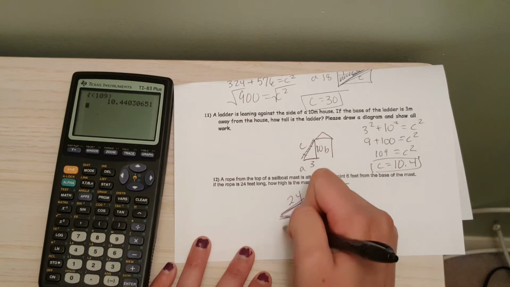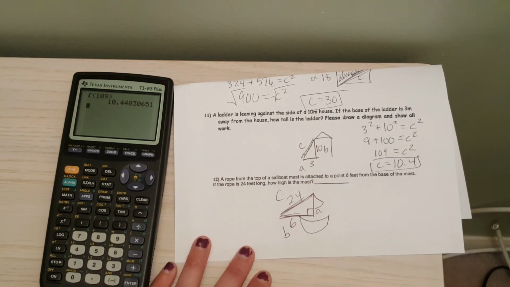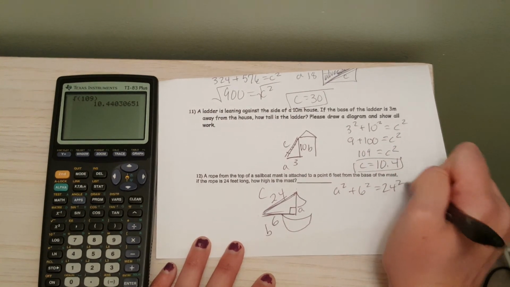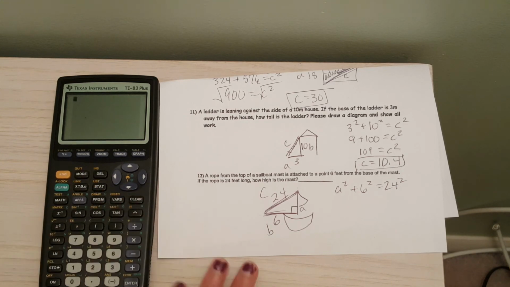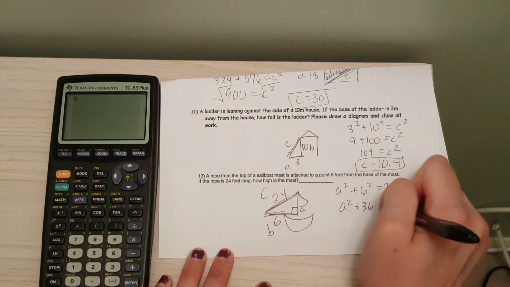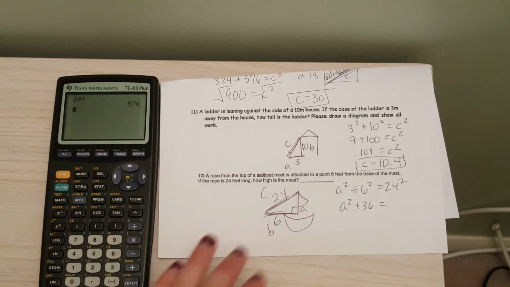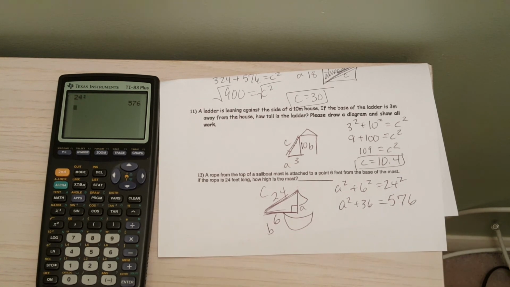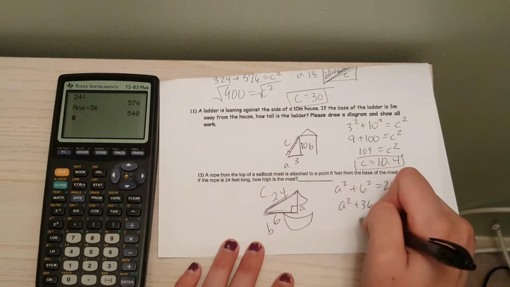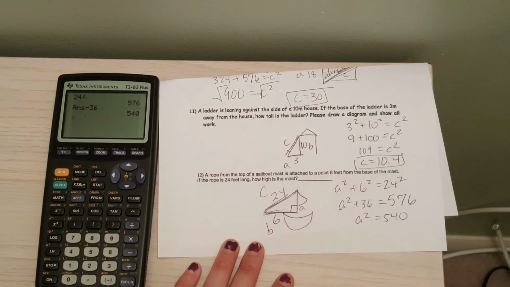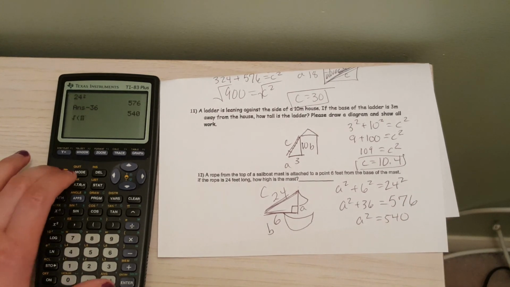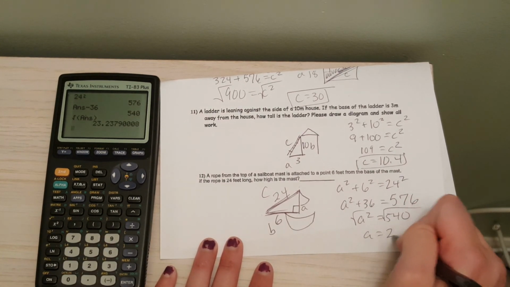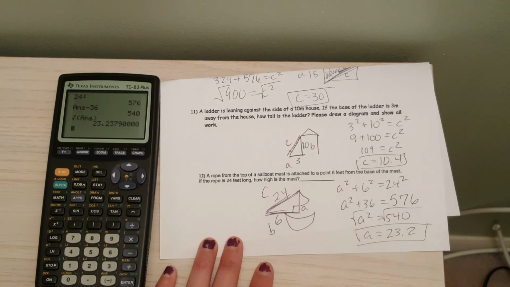And that is a leg. So I was given a B and a C on this one. So I've got a squared plus 6 squared equals 24 squared. So let's do a little quick work here. A squared plus 36 equals 24 squared, 576. So we subtract our 36 real quick, and we get 540. And then take our square root to finish this up of 540. And we've got our final answer. So A equals 23.2. And there we go. All done.